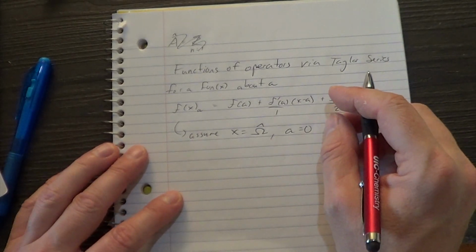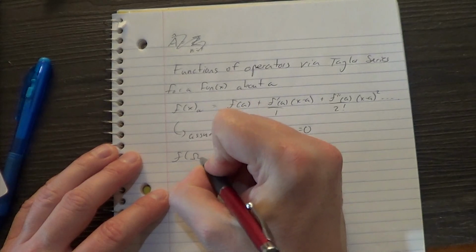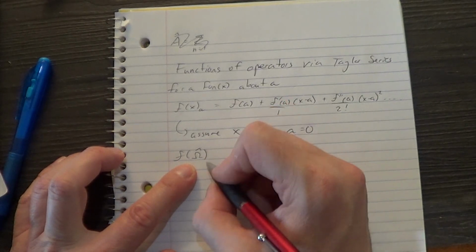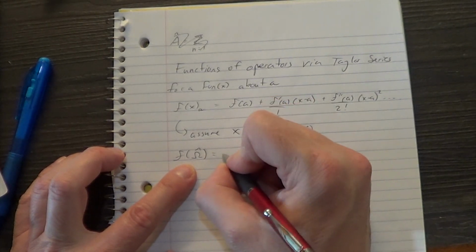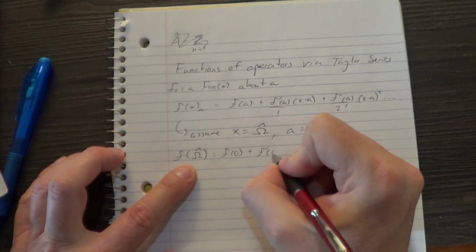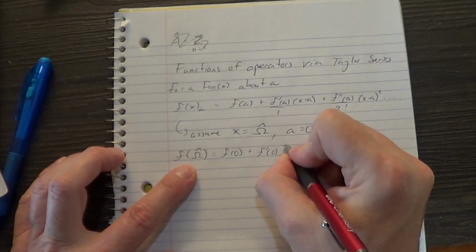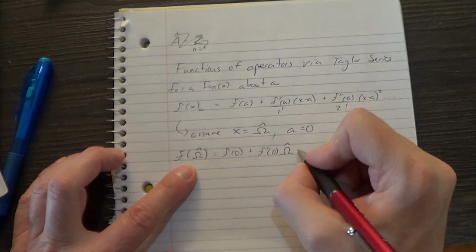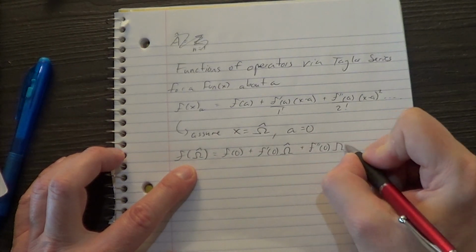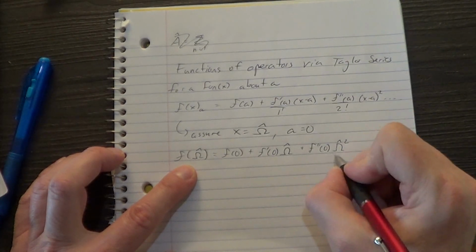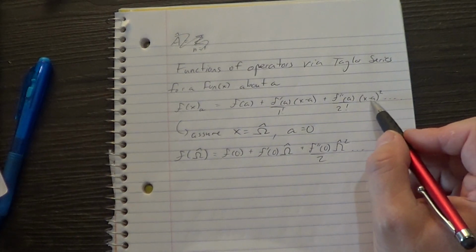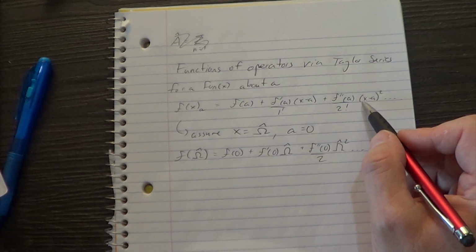All right, so therefore, f of a function of an operator, my favorite gamma, is f of 0. Again, 0 is the displacement, plus f prime of 0, gamma, 1 factorial is 1, plus f double prime of 0 gamma squared over 2, dot dot dot. Okay. So again, I just made a 0 and x gamma the operator.